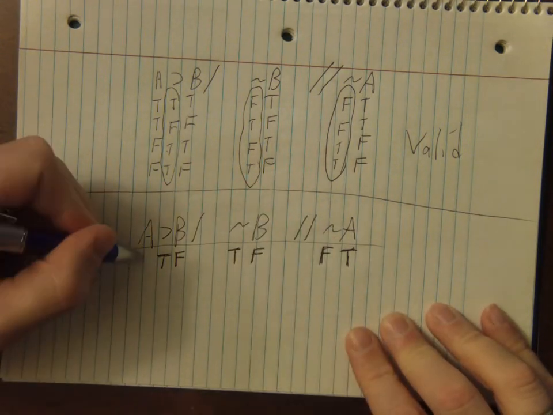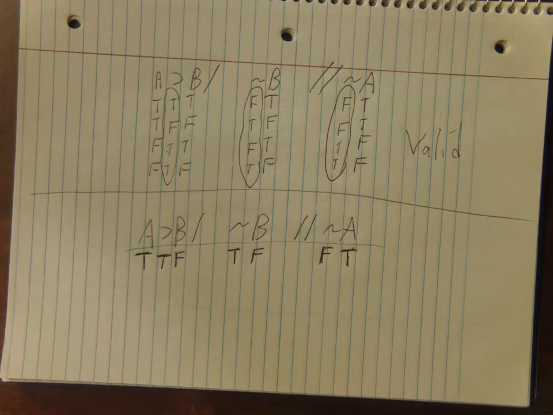And so I go in and fill in A is true. Then I simply ask, is this line on the truth table? Does this line appear on the truth table? If so, the argument is invalid. Would it? That's a way of asking, is this possible?